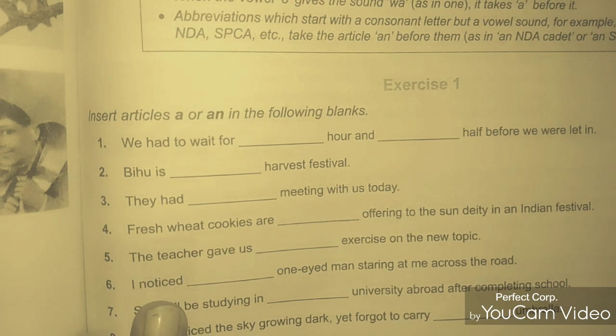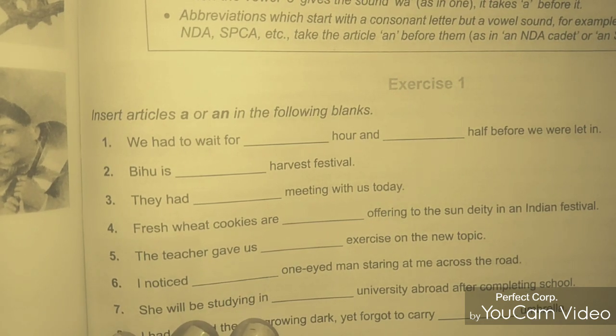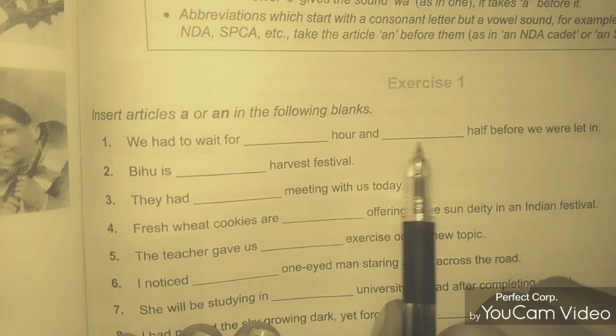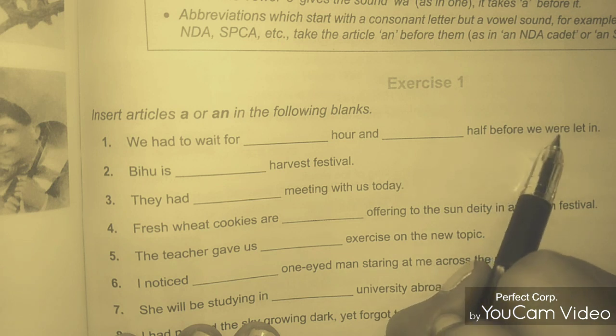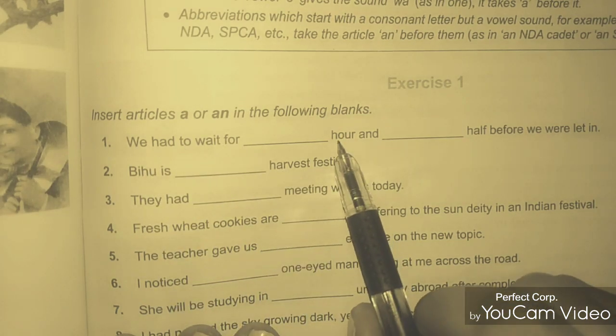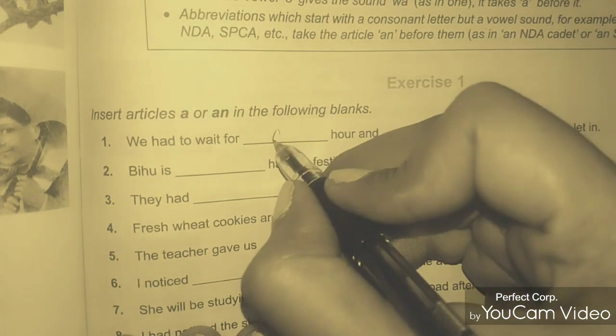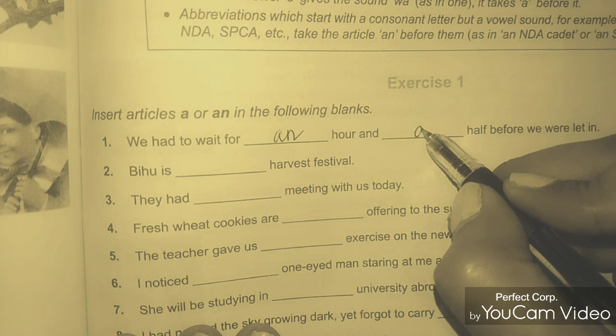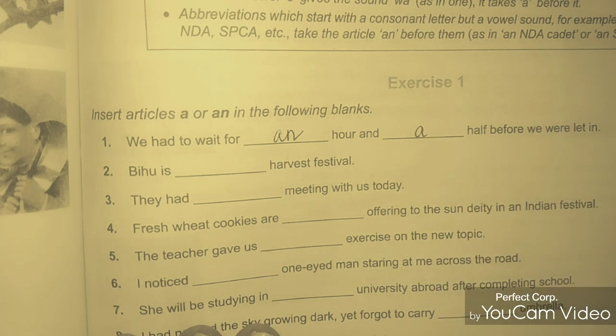First one. We had to wait for dash hour and dash half before we were let in. So in between a or an we have to fill. We had to wait for an hour. Hour has a vowel sound, so an. And half, it is a consonant sound, so a. We had to wait for an hour and a half before we were let in.